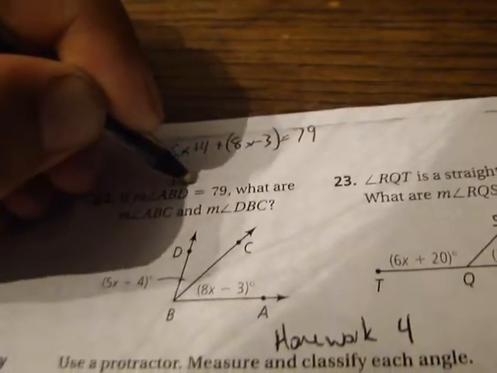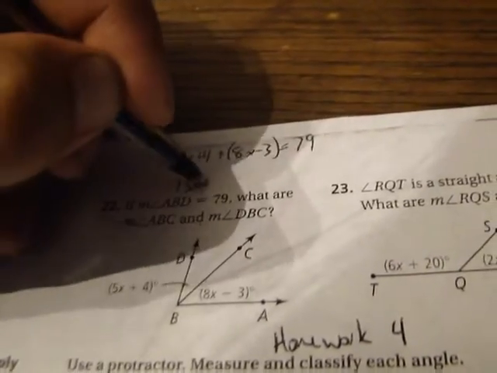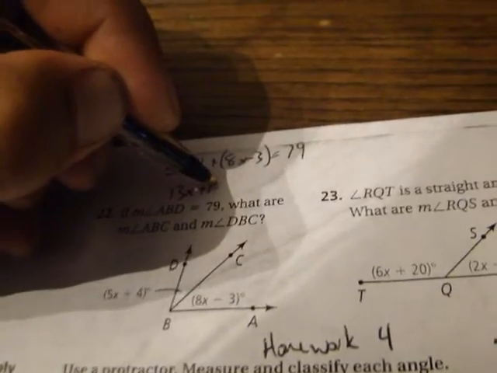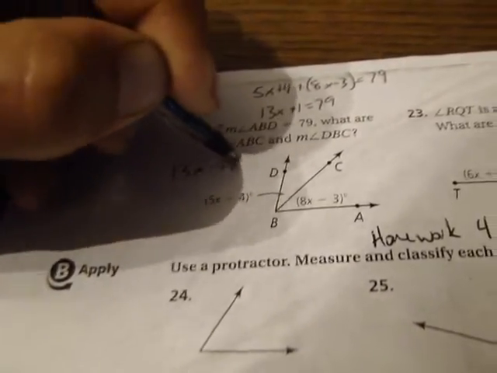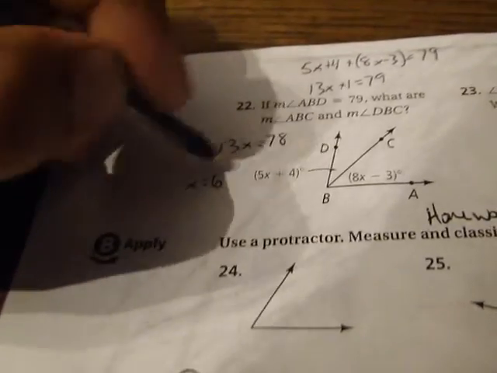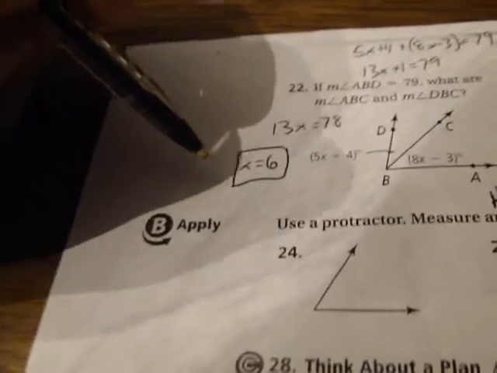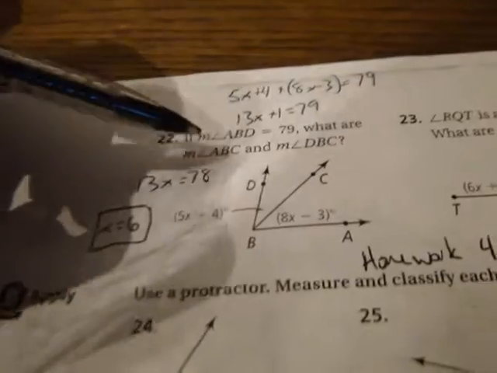Alright, so I'm going to combine like terms. 5x plus 8x is 13x. Positive 4 minus 3 is 1. So 13x plus 1 is 79. I subtract 1 from both sides. I get 13x equals 78. I divide by 13. I get x equals 6. Now that's not the answer. That's just the variable. Now you plug it back in.